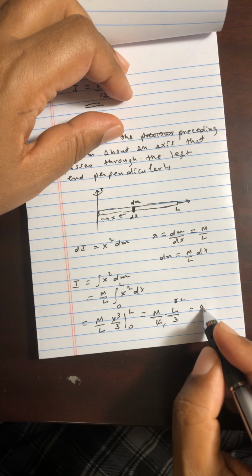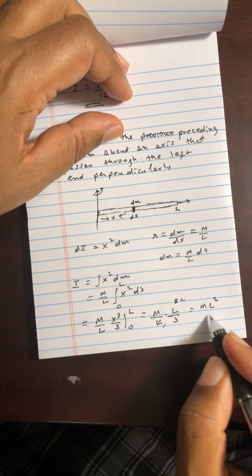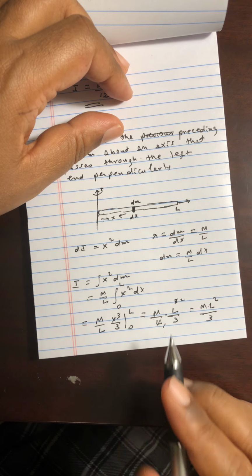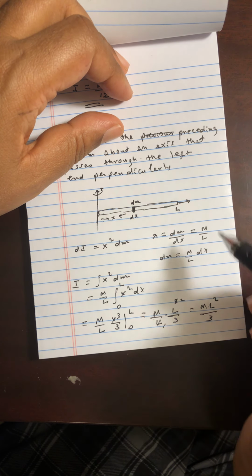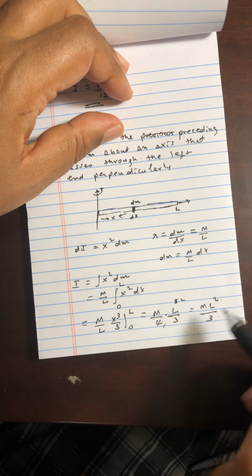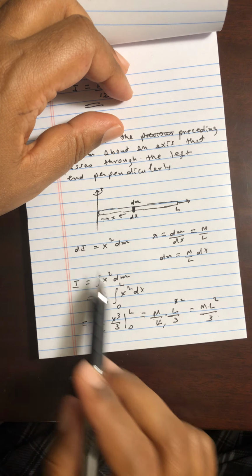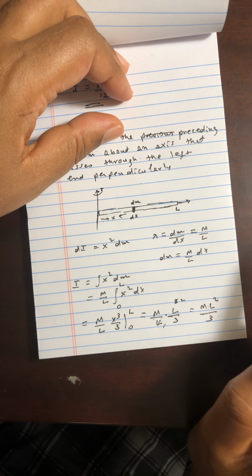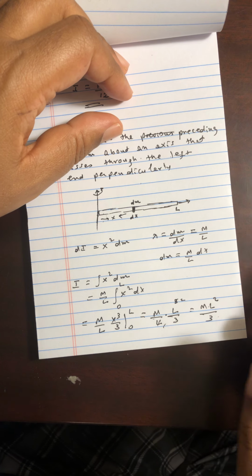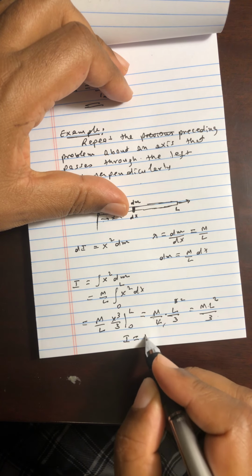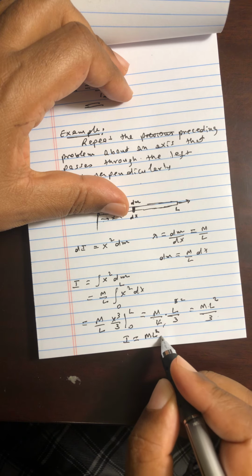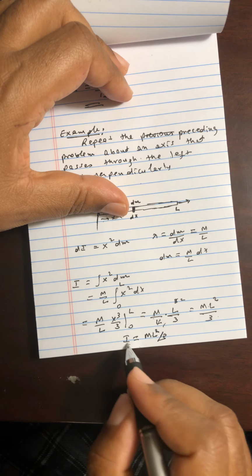So that is m L squared divided by 3. So you see the moment of inertia about an axis passing through its midpoint was m L squared over 12. But when the axis changes, the moment of inertia also changes. So moment of inertia depends on the axis of rotation. So we have moment of inertia equals m L squared over 3.